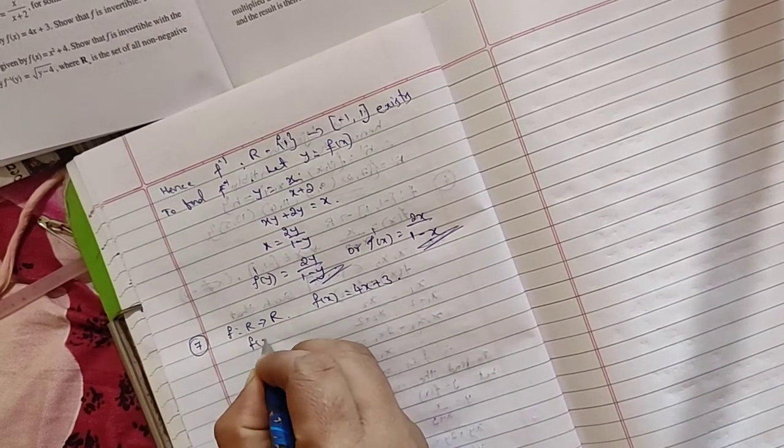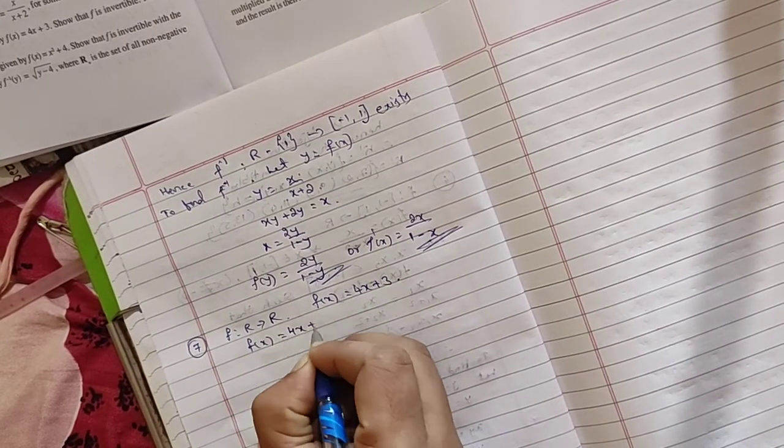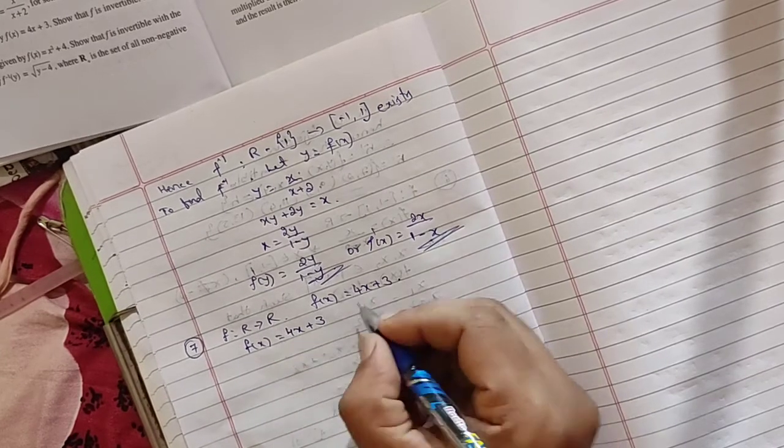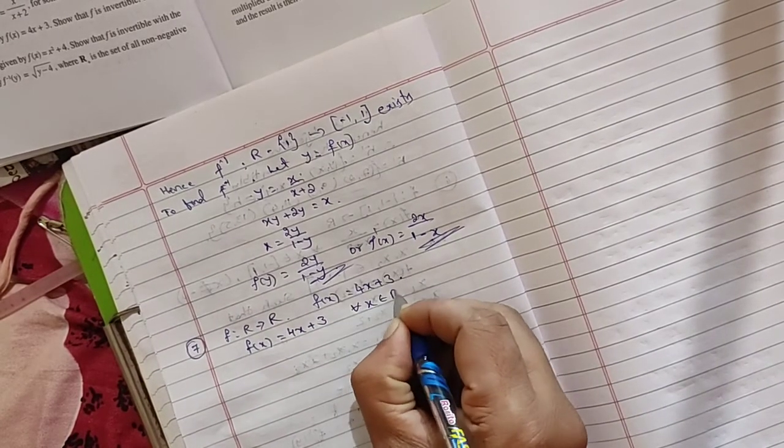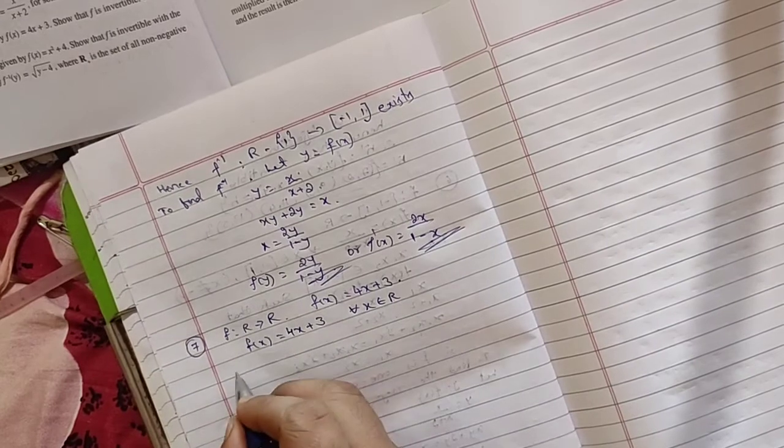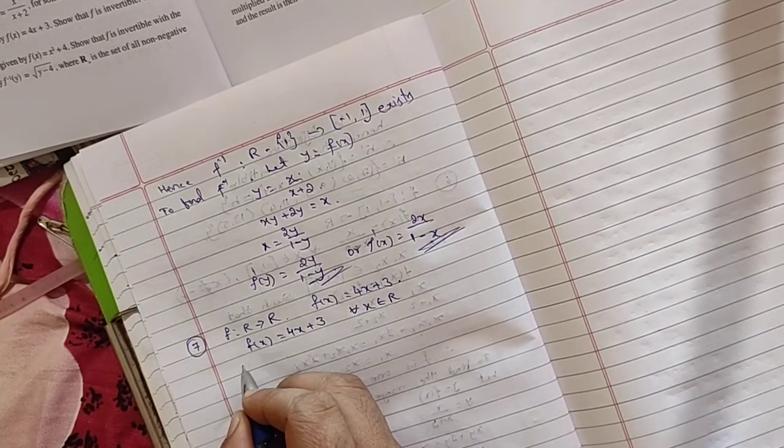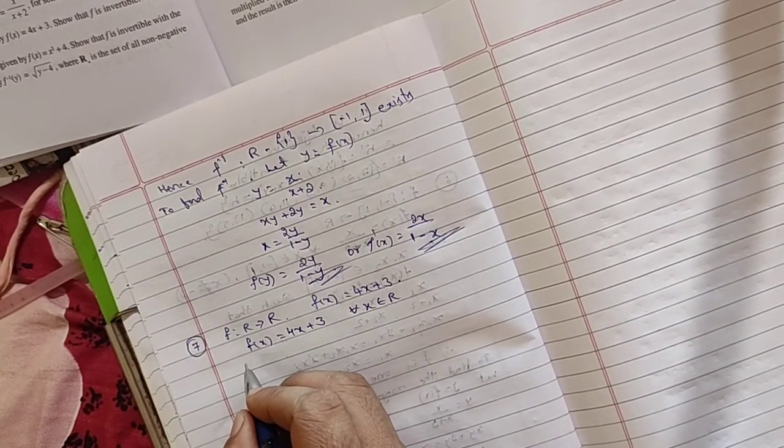So f(x) equals 4x plus 3, for all x belonging to R. This is the condition. Now we have to show that it is one-one and onto, then only we can say it is invertible, no?